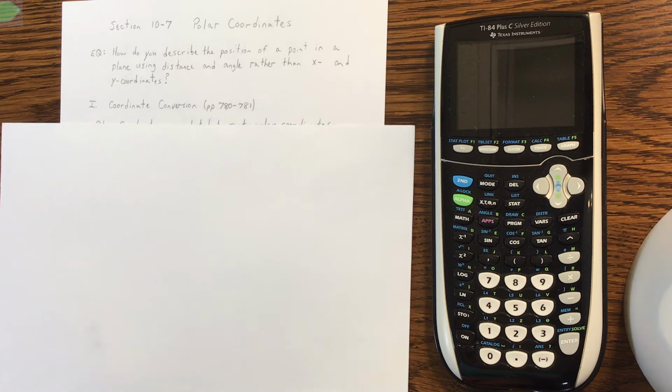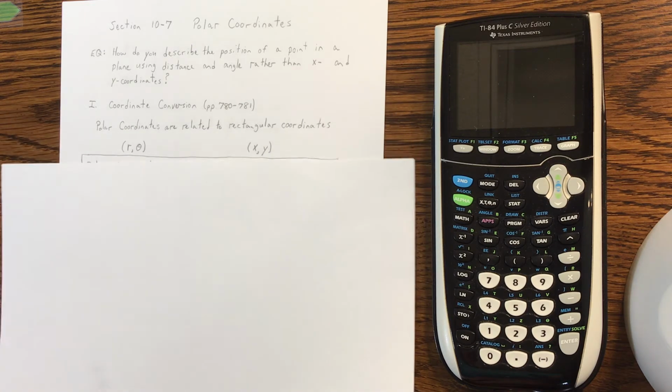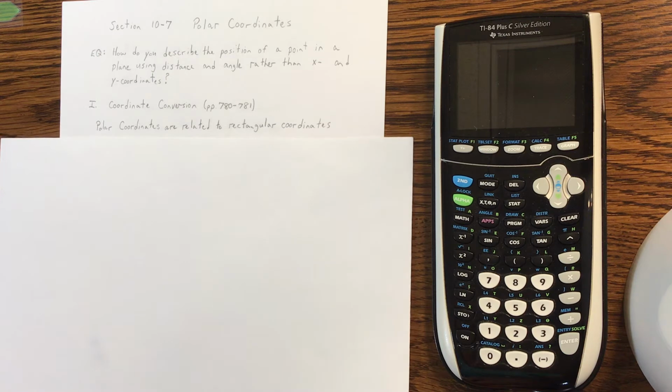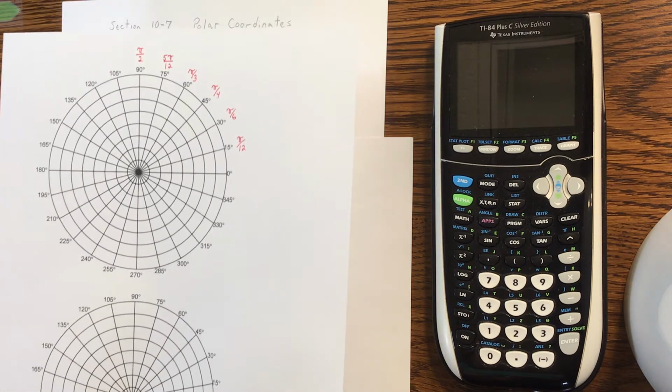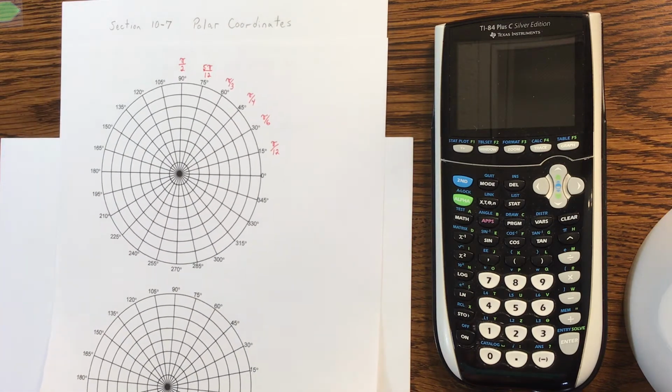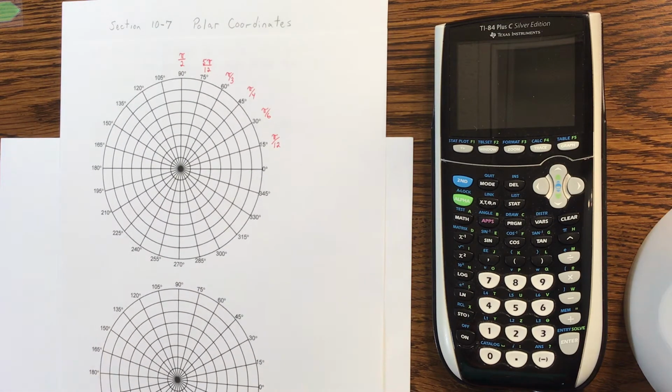So everything that we're going to deal with in this section deals with this first part of page 780 to 781. Polar coordinates are related to rectangular coordinates. Now, what does that mean? What I'm going to do is, this is a document that I got off of the internet, and this is a polar coordinate graph. And you can take and relate this to a regular Cartesian coordinate plane.